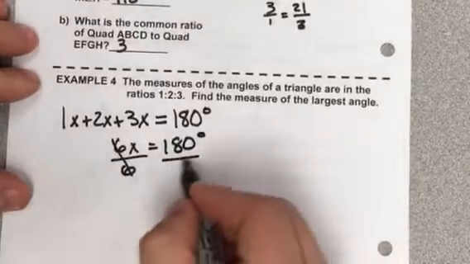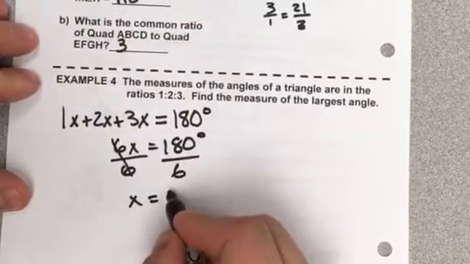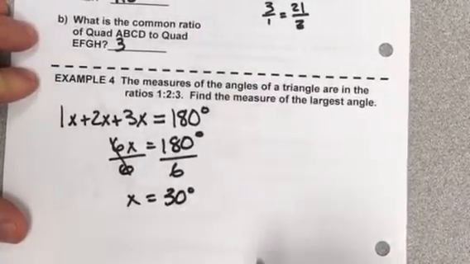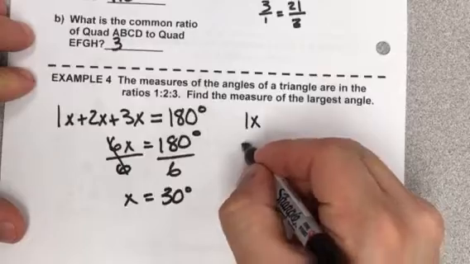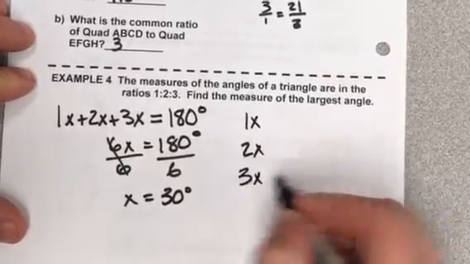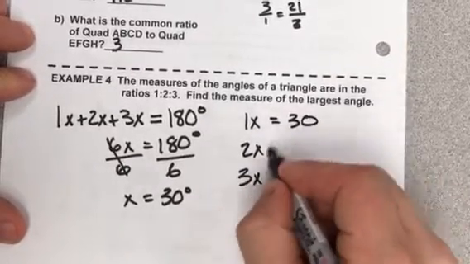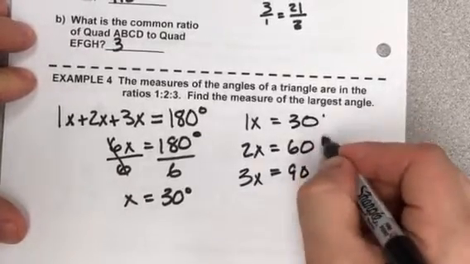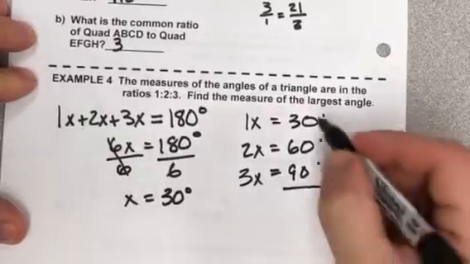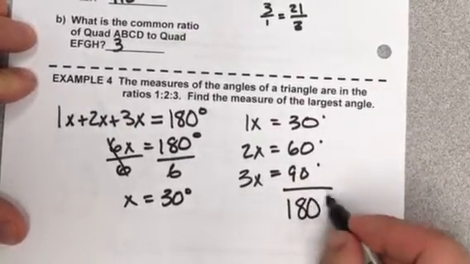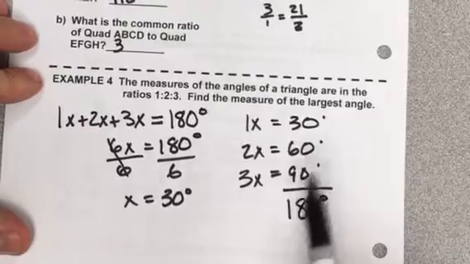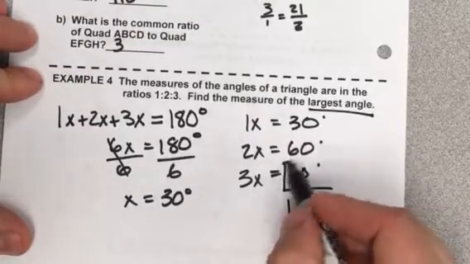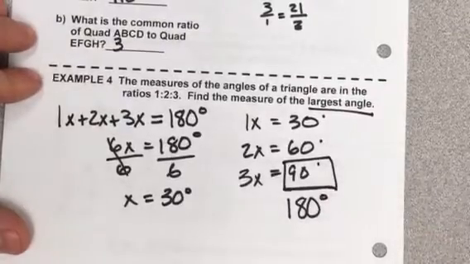Divide by 6. x is 30 degrees. So each part would be 30 degrees. So 1x, 2x, and 3x should be my angles. So 1x would be 30, 2x would be 60, 3x would be 90 degrees. Now if you look at that, 30, 60, and 90 should sum back up to 180 degrees. So they're asking us to find the largest angle. The largest angle would happen to be 90 degrees.